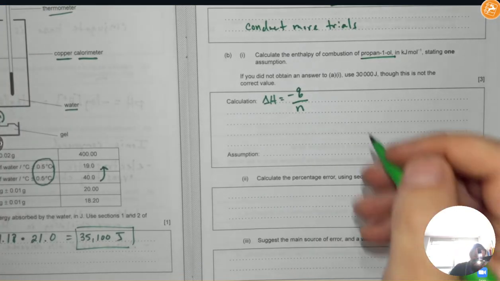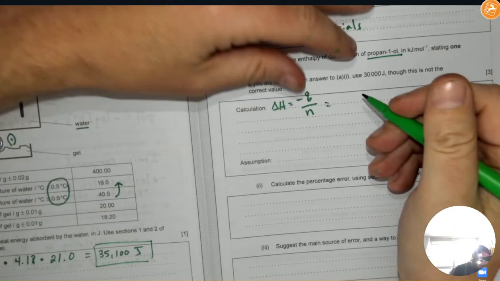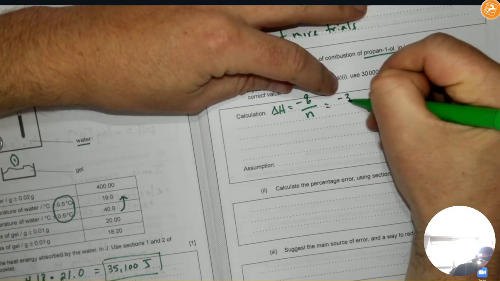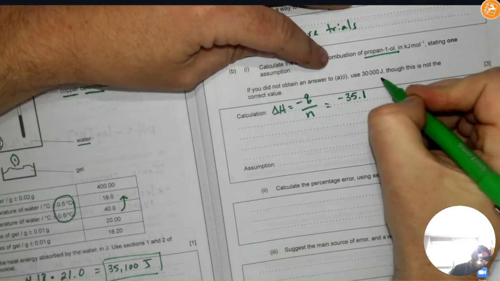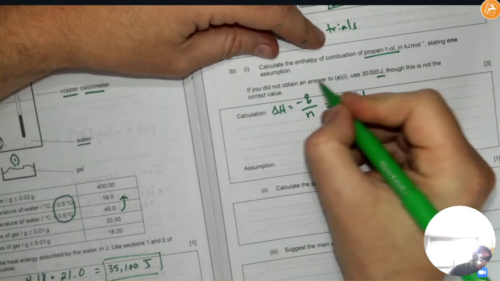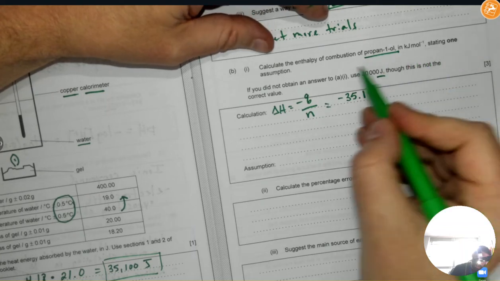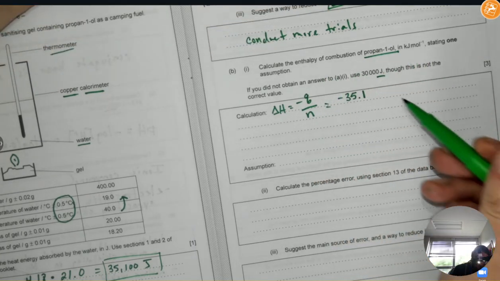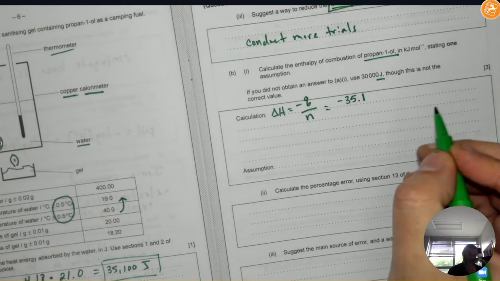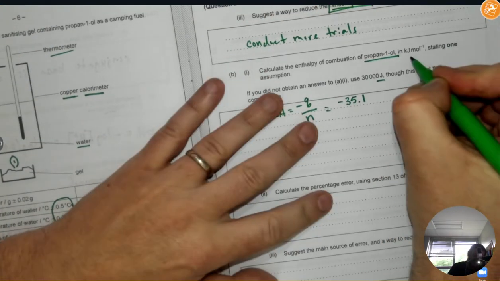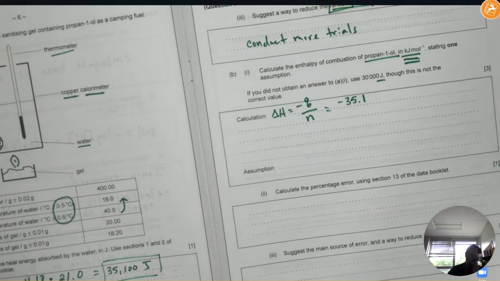All right, so the Q is pretty snappy. It'll be negative 35.1. Why not 35,100? Because we're starting with joules, but we want the enthalpy of combustion. It doesn't actually say in kilojoules, but we're going to calculate percent error. So it's going to be in kilojoules. Oh, never mind there. I was going to say, I could swear it asked us we need kilojoules.